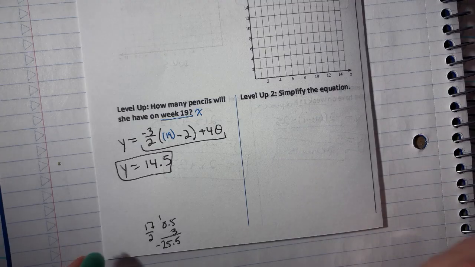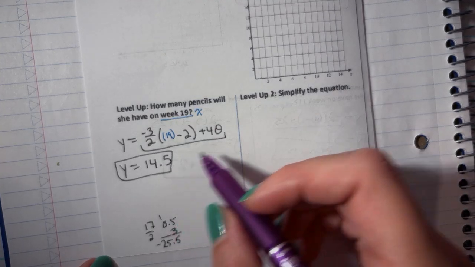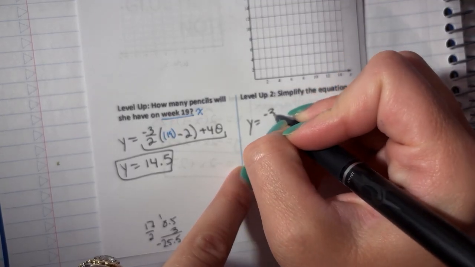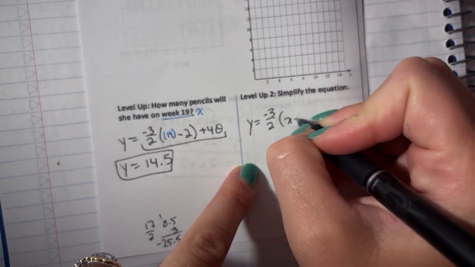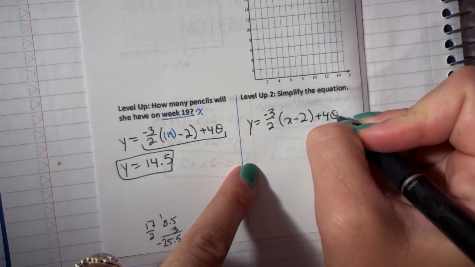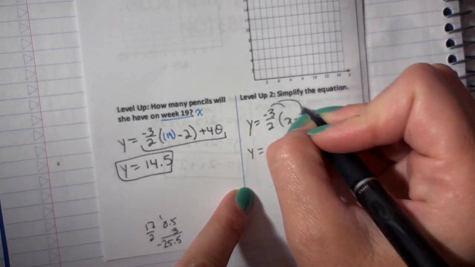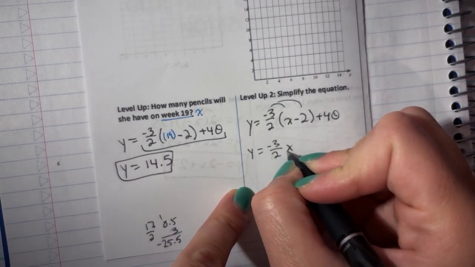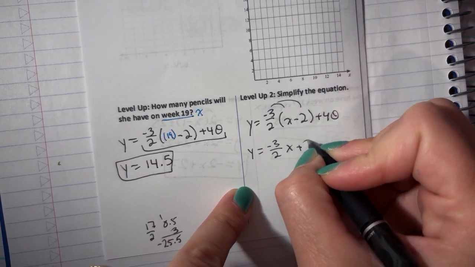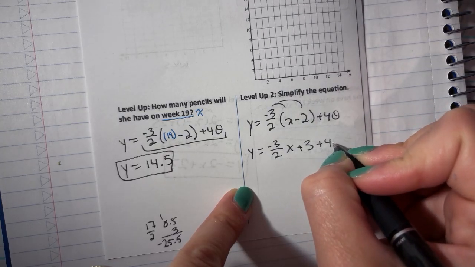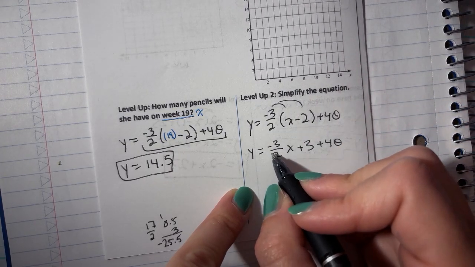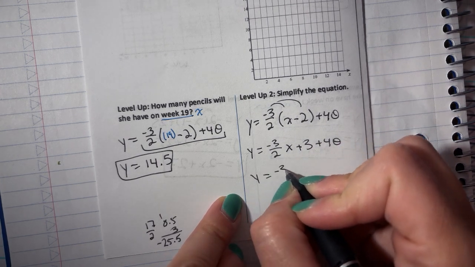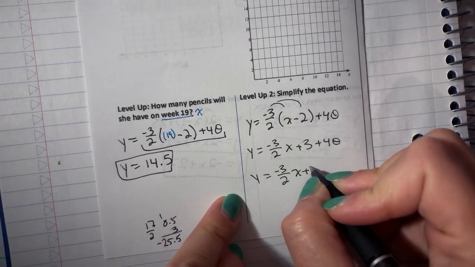Okay, so from here, we're going to level up and simplify the equation. So we got y equals negative 3 over 2, x minus 2, plus 40. Distribute, this is where you can't use a calculator. You've got to actually use your big, giant, beautiful brains. And this gives us negative 3x plus 3 plus 40. And we get y equals negative 3 over 2x plus 43.